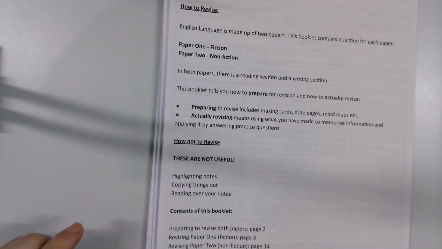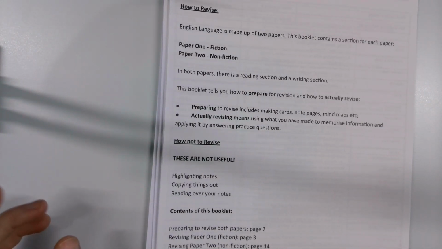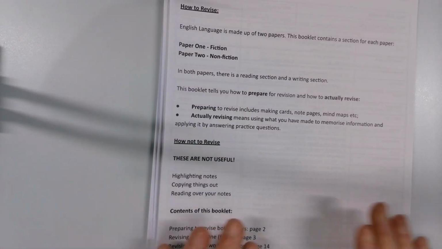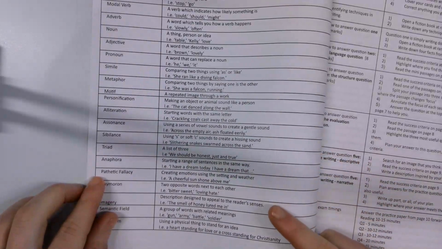The same format is followed in the English language revision booklet, and I'm especially keen to emphasise that you can revise for English language. It's a myth that you cannot, and our students have got no reason to feel they can't revise for the subject because this booklet explains how to do it step by step. The very first thing in this English language revision booklet is a list of key terms that apply to both papers that students will sit. So they need to make revision notes or revision cards of the terms outlined on this page.